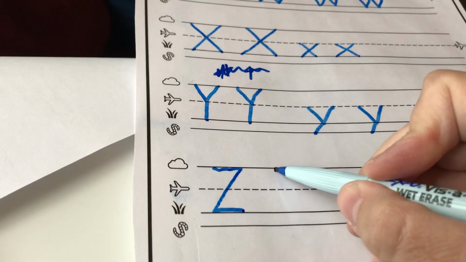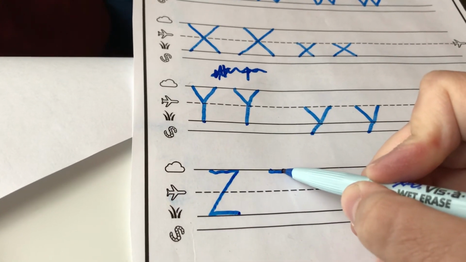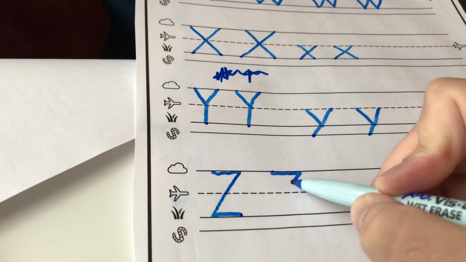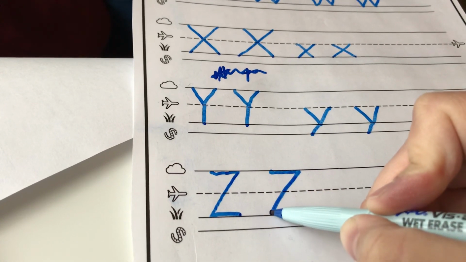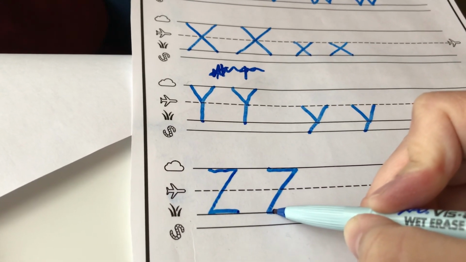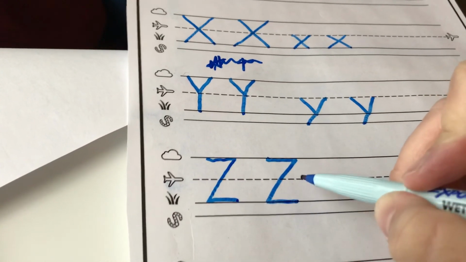Okay, ready again? Skyline, cross on the skyline. Slide down to the grass line. Slide on the grass line.